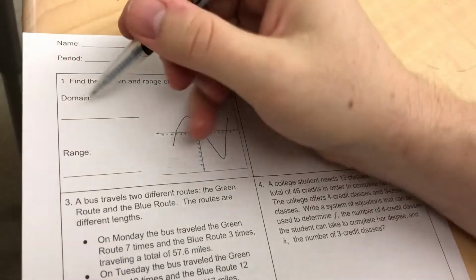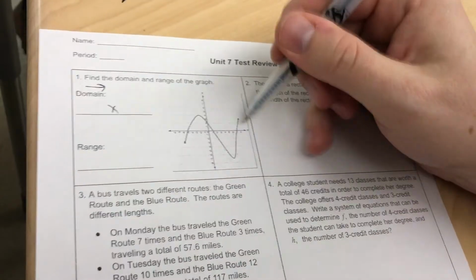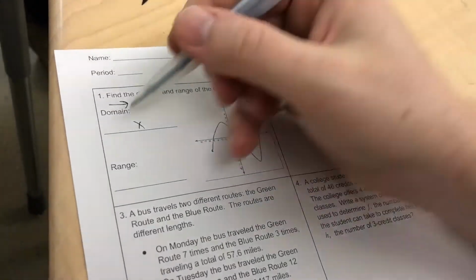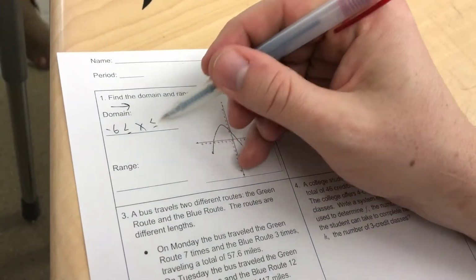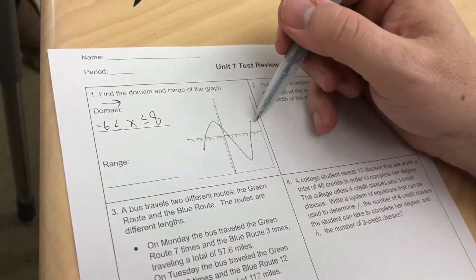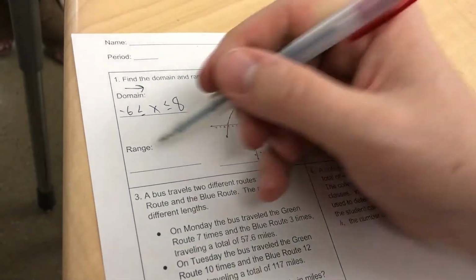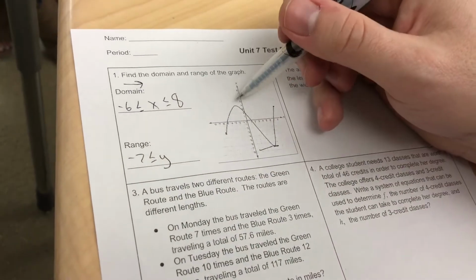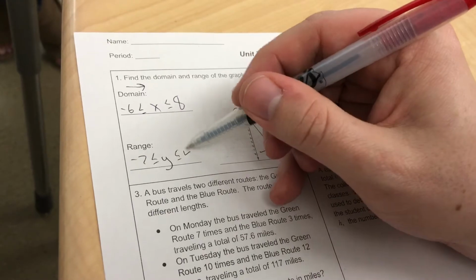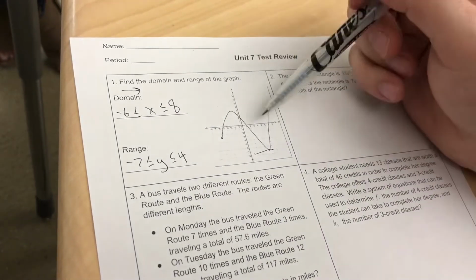The domain and range of the graph. Domain goes from left to right. It's my x values. We have filled in dots on both sides. So this is going to be -6 is less than or equal to x, which is less than or equal to 8. Where it starts on the left, where it goes to on the right. The range goes bottom to top. So here is -7, less than or equal to y, and then up at the top, it's less than or equal to 4. If you can just remember that range goes with y, domain goes with x, that should get you at least 50-50 on these multiple choice tests.